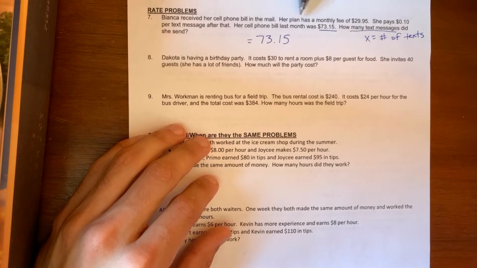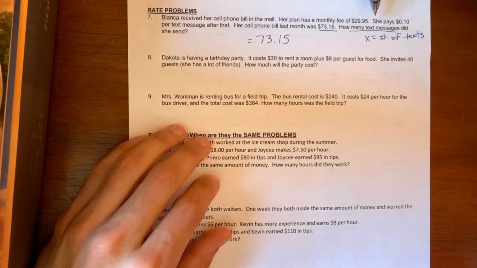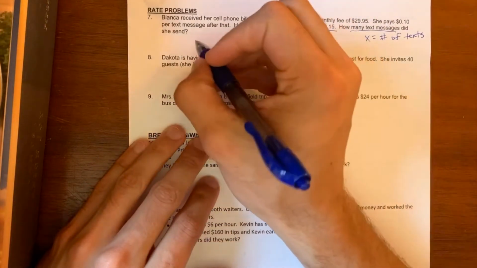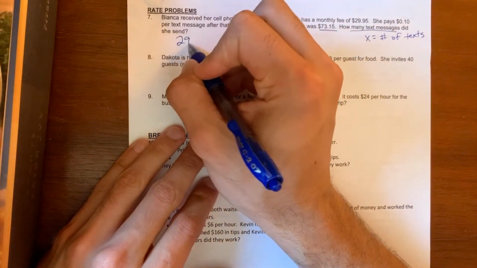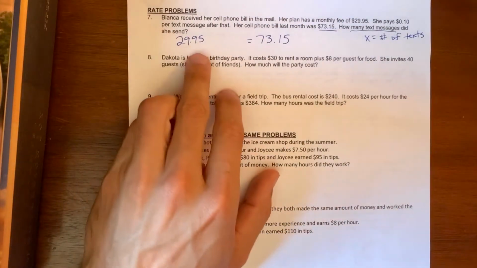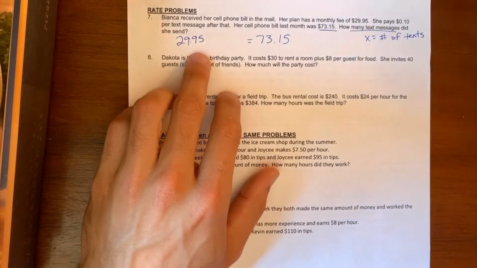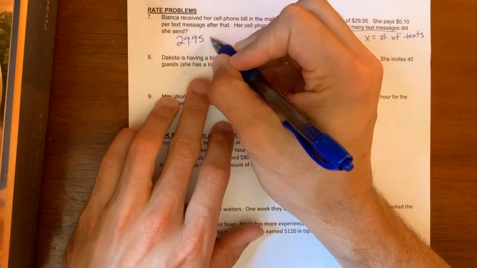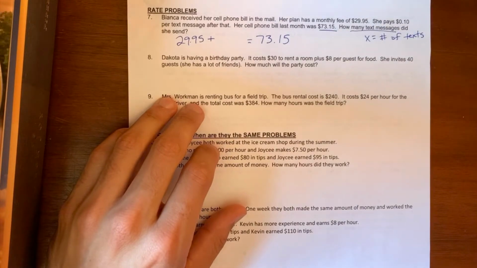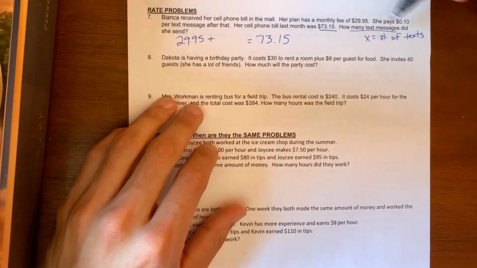It says her plan has a monthly fee of $29.95. Again, that's just a flat fee. It doesn't matter how many texts she sends. That's going to be that fee that is charged to her no matter what. So $29.95 is going to be part of that total, okay? But then we're going to add the charges that she got for the number of text messages that she sent, okay? And again, we don't know how many texts she sent.